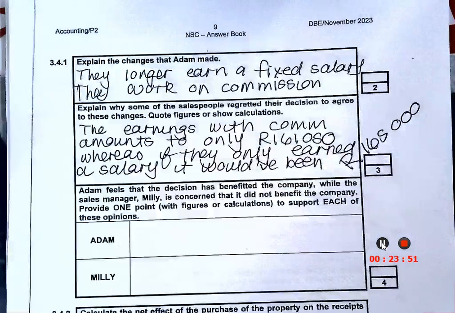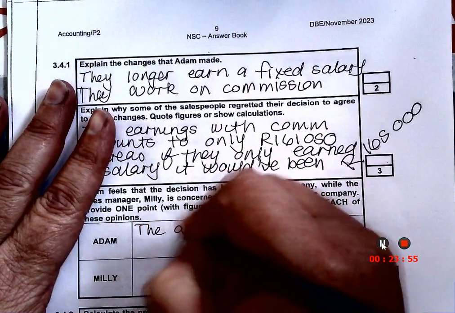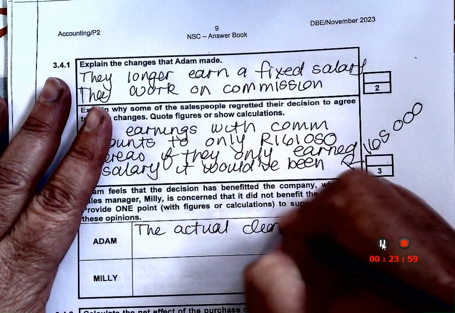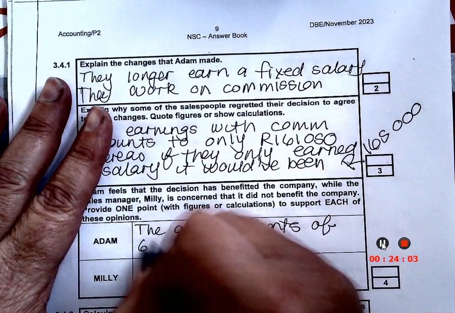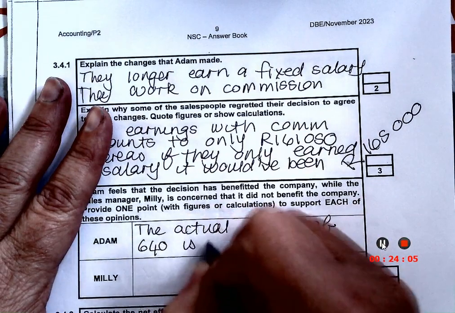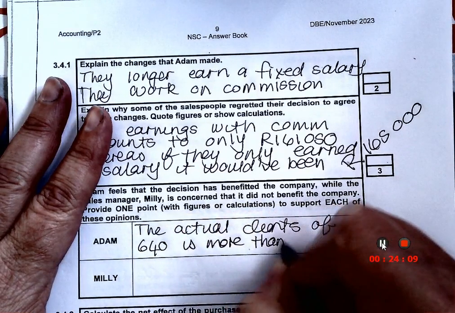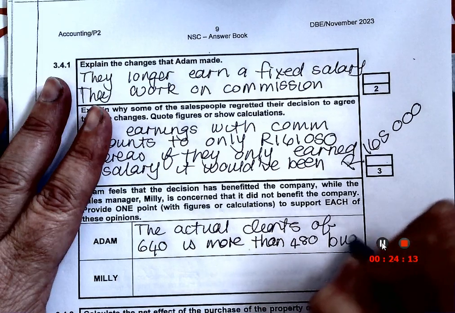So I will say the actual clients of 640 is more than 480 budgeted.